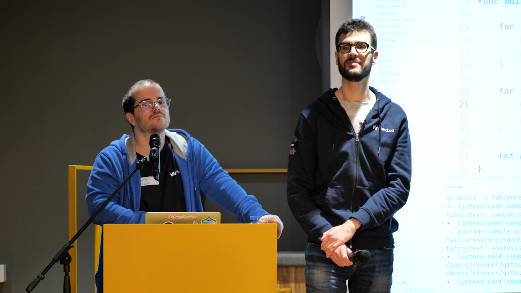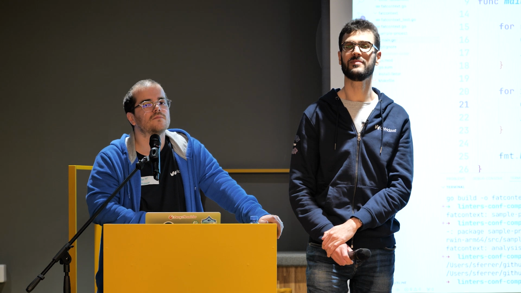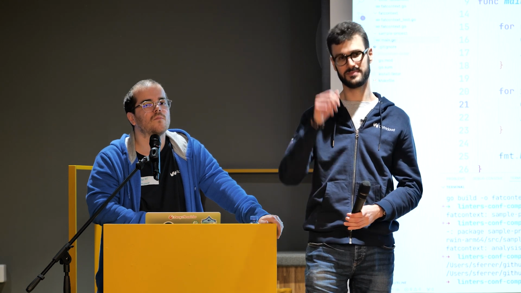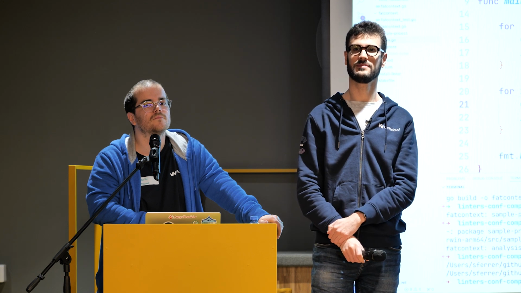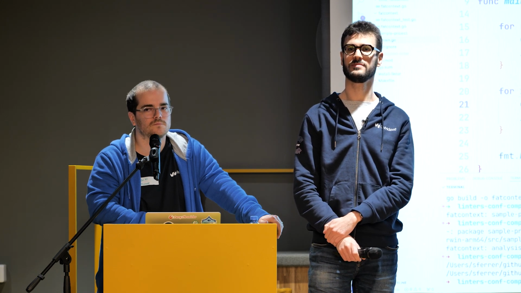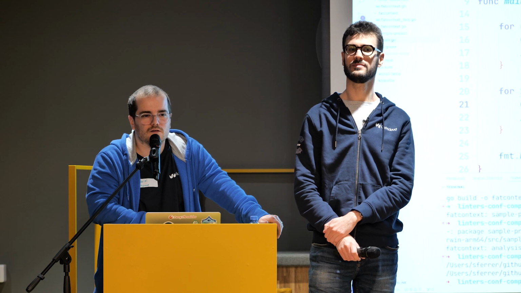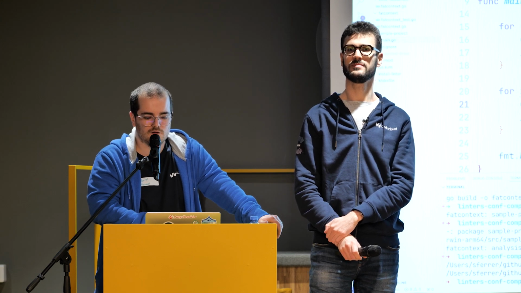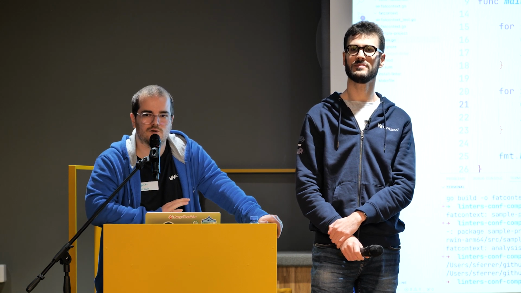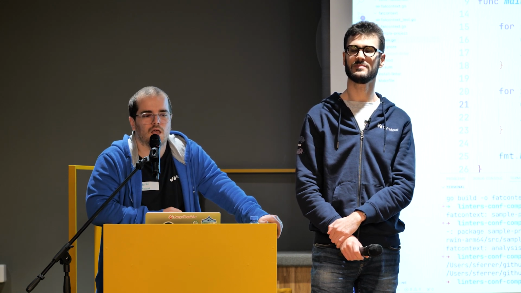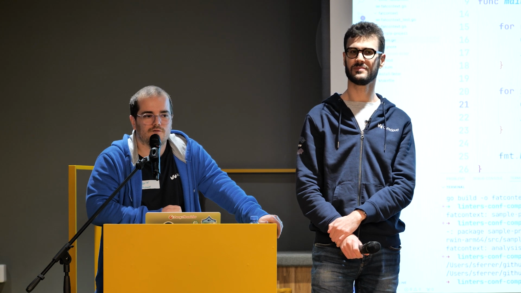What are some of the limitations of the analysis package? Can it be used for more complex linters, or is it just for simpler stuff? I have not yet encountered any limitation, because what you do is go through the AST.